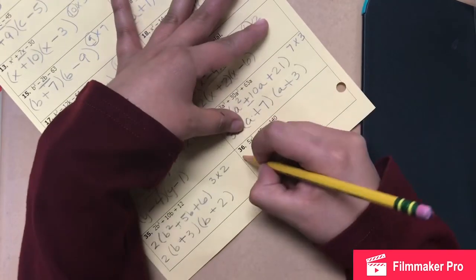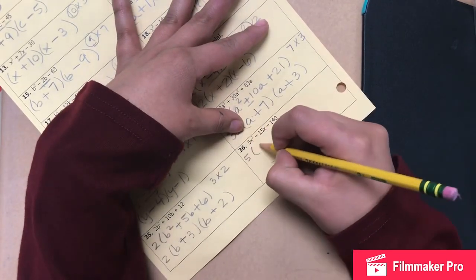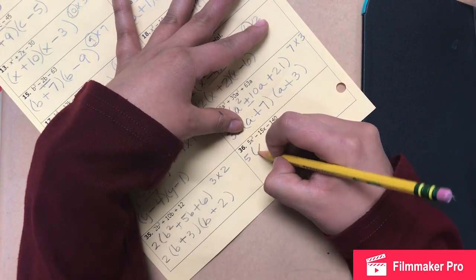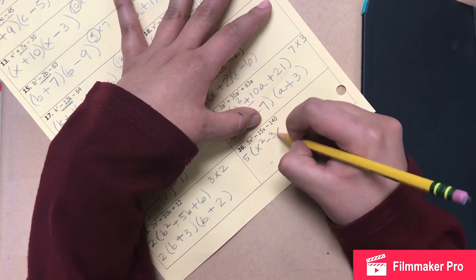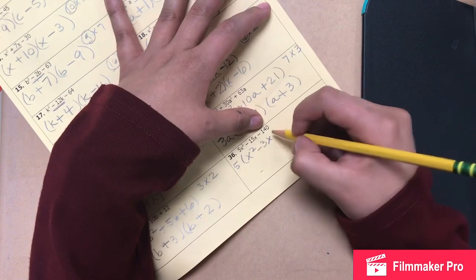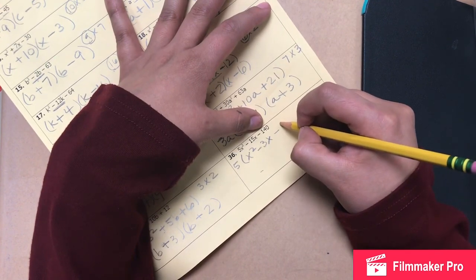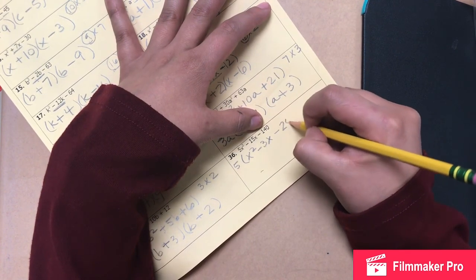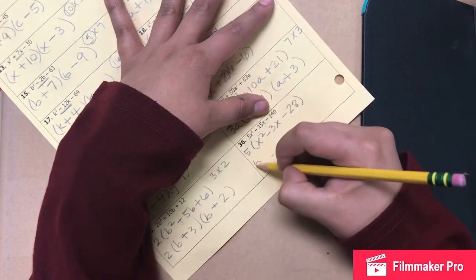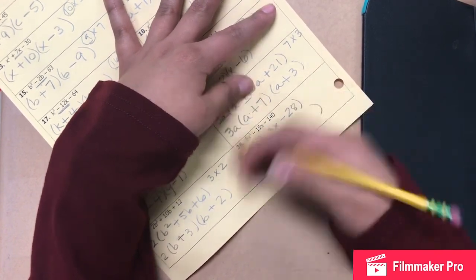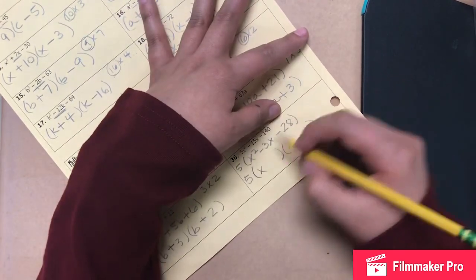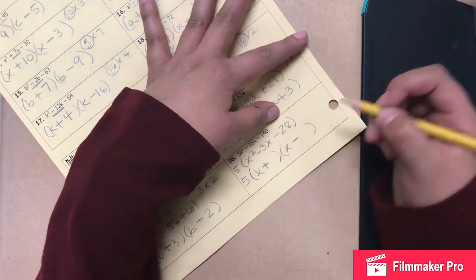Last one. My GCF is 5. So 5x squared divided by 5 is x squared. Negative 15x divided by 5 is negative 3x. And negative 140 divided by 5 is negative 28. Bring down my GCF, and then I'm going to break this up into 2 binomials. So since C is negative, that means one's positive, one's negative.